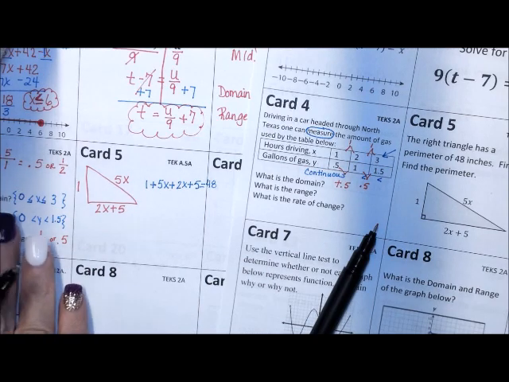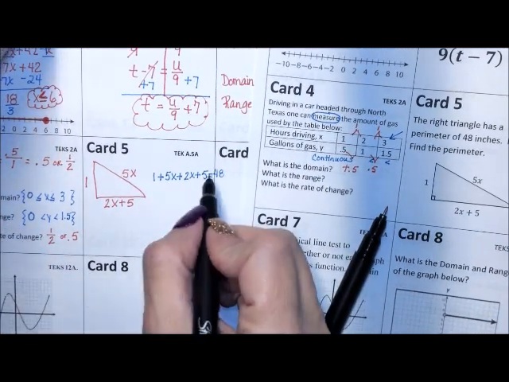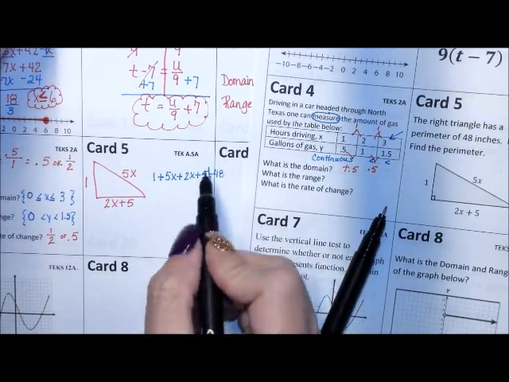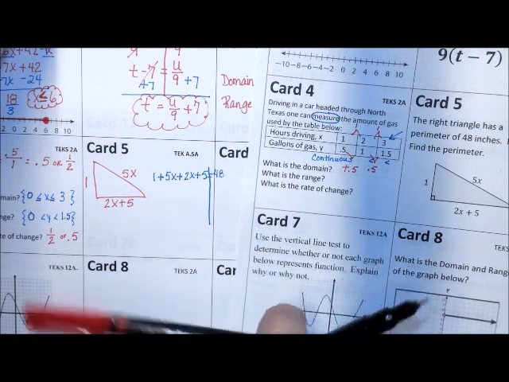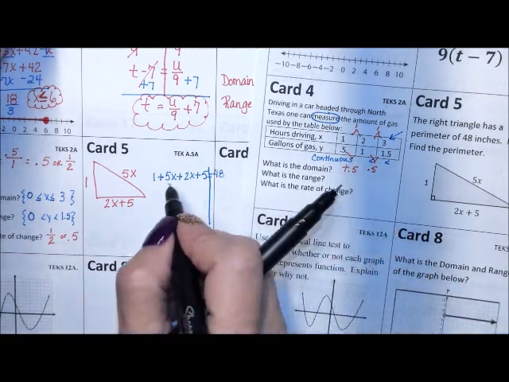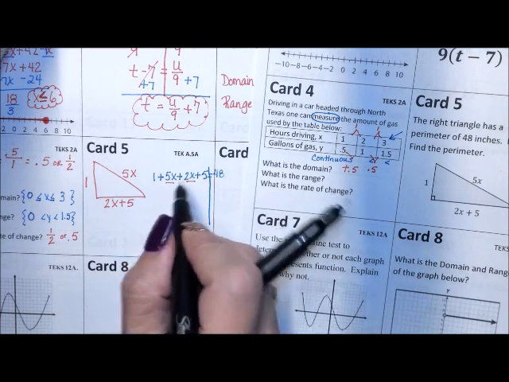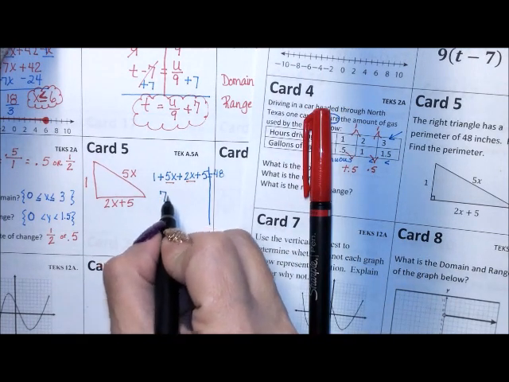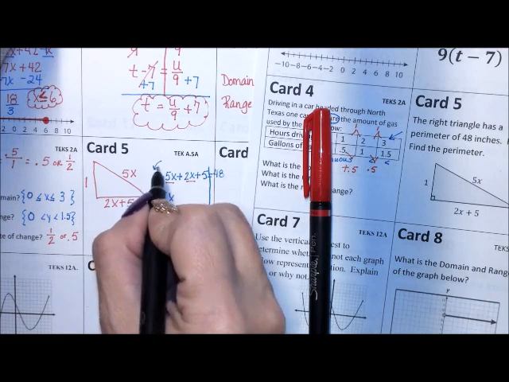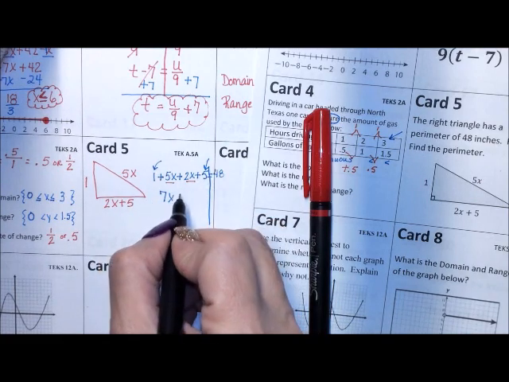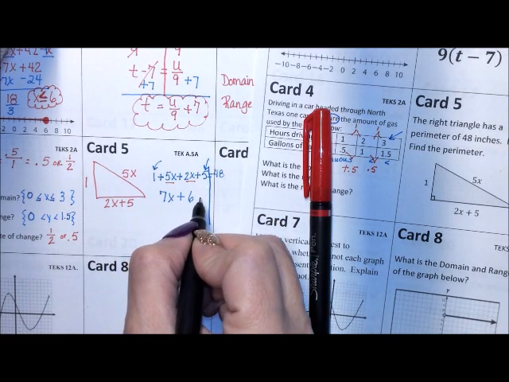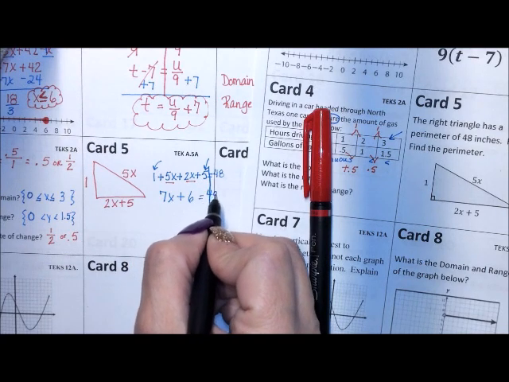We're going to set this up and we are going to solve for x. So let's draw our line and let's see what we can put together. Combine like terms. So that's going to give me 7x. I've got a 1 and a 5. That'll give me 6 equals 48.